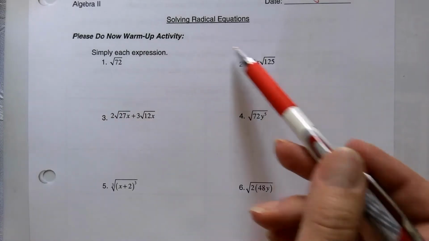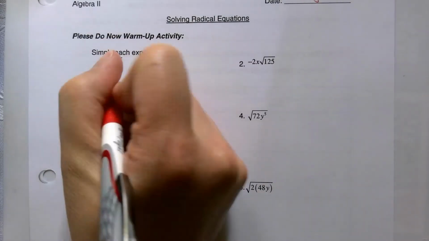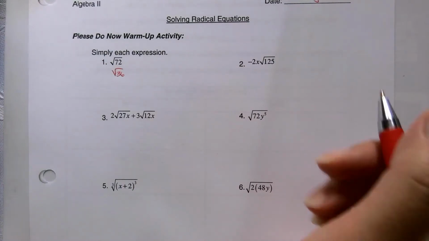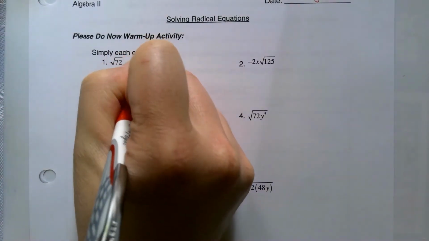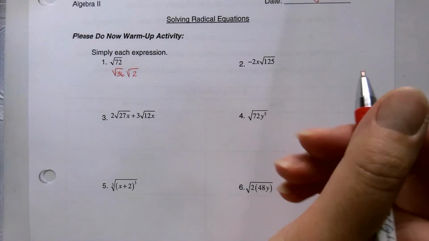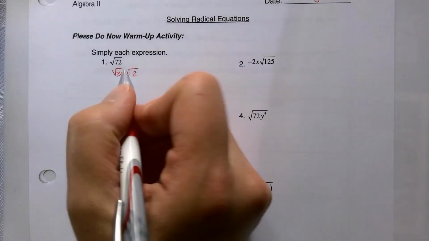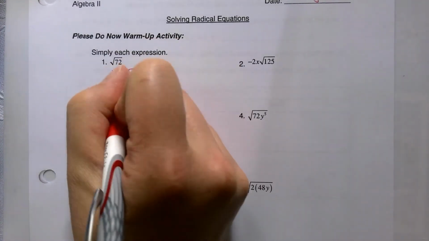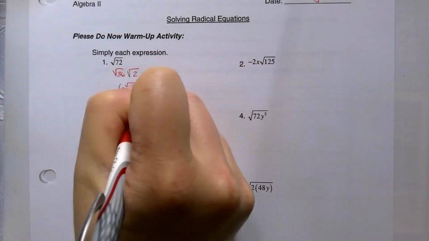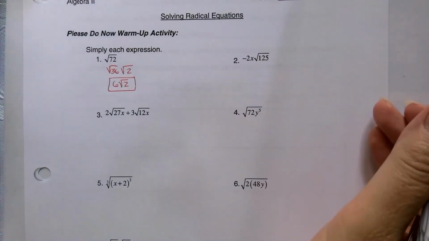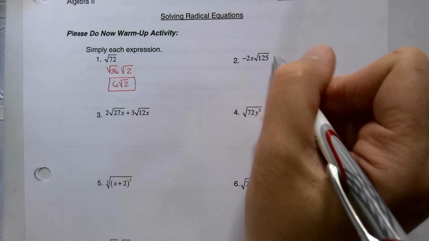Notice we're working with square roots at the beginning here, and so the biggest perfect square that goes into 72 is 36. A lot of people get fooled because they want to use 9 and 8, but 9 is not the biggest perfect square. So square root of 36, square root of 2, we're using our properties. Square root of AB is the same as the square root of A times the square root of B, and this would be 6 square roots of 2. And that's it.